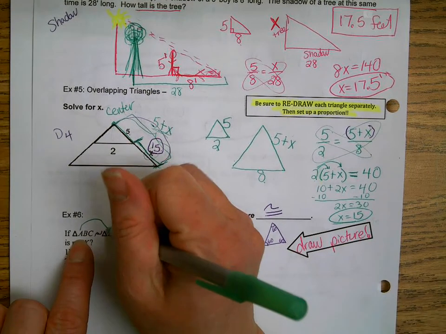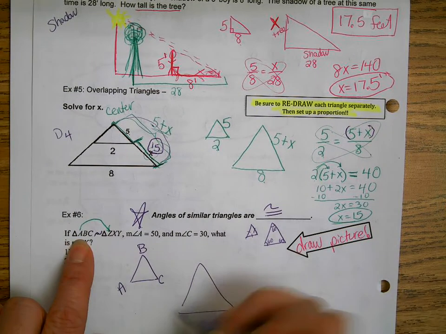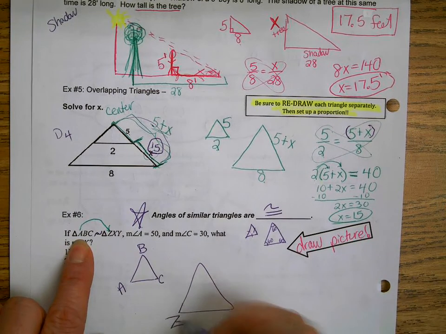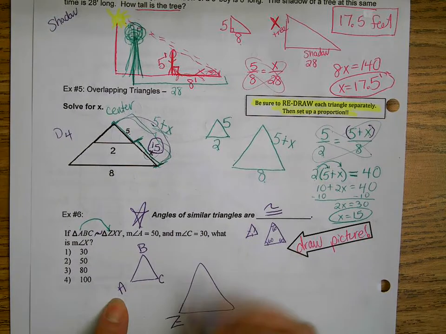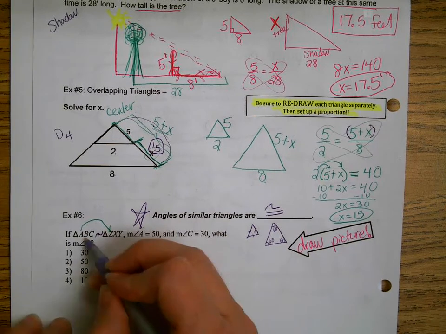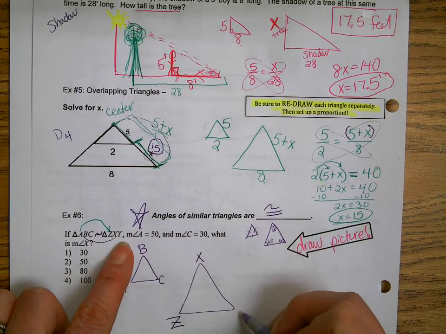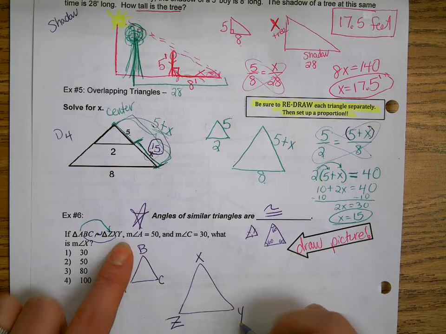Now be careful with your corresponding pieces. A and Z are the same measures. So remember, the first letter here and the first letter there are important. Z and A are equal. B is the same as X. C and Y are the same.